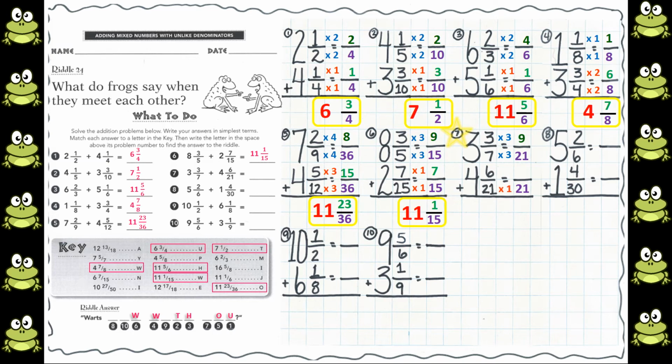3 times 3 is 9. 21 times 1 is 21. 6 times 1 is 6. I keep the denominator 21. 9 plus 6 equals 15. I can reduce this fraction by dividing the top and bottom by 3. 15 divided by 3 and 21 divided by 3 gives me 5/7.